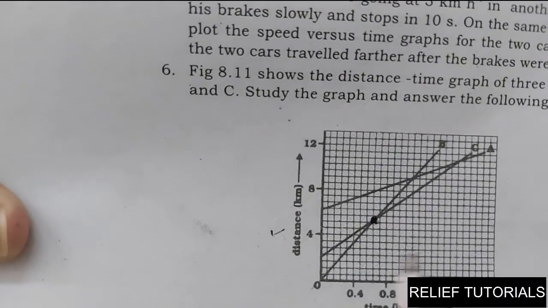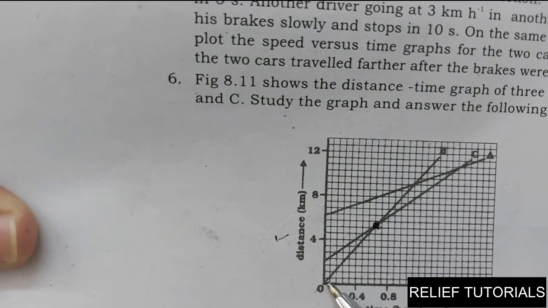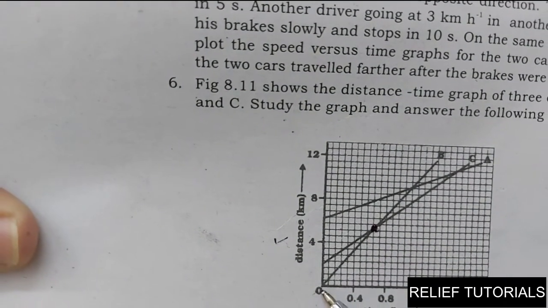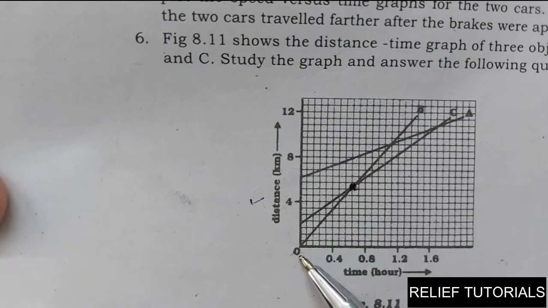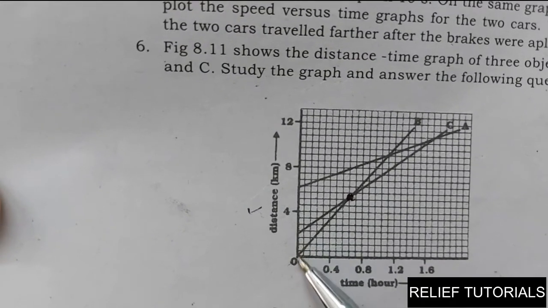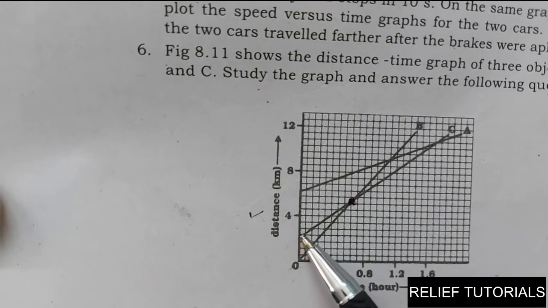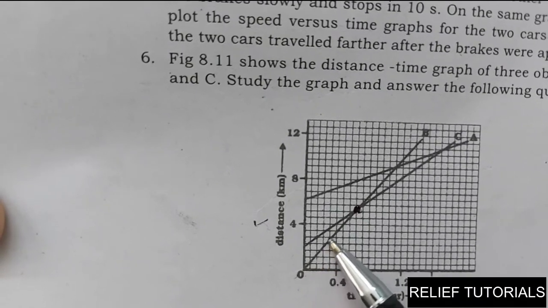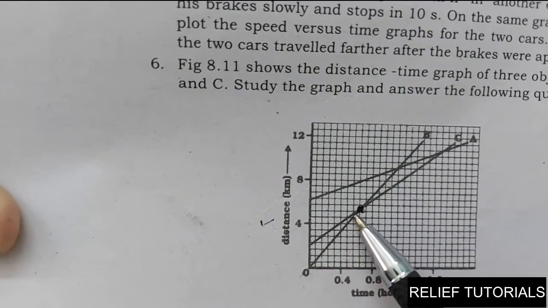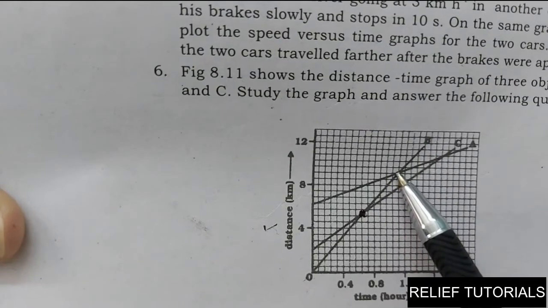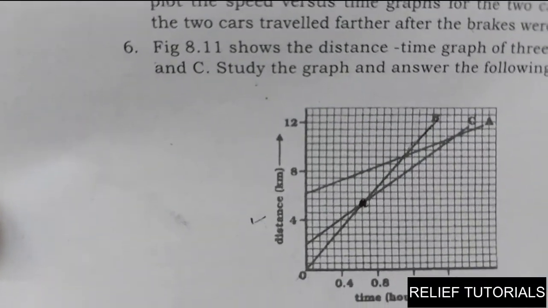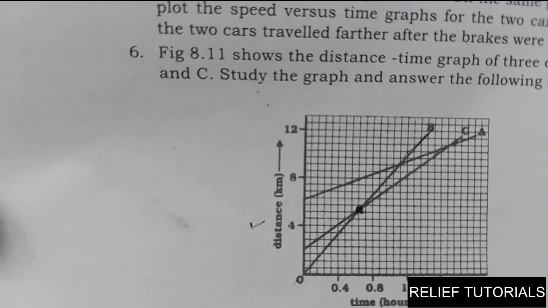Okay. It means what? Look at this point. The B is traveling faster. B is traveling from origin, means B is traveling from reference point. C is already away from reference point. It is traveling, but the B is traveling faster. And after this point, B overtakes C. And here the B overtakes A also. B is traveling faster.